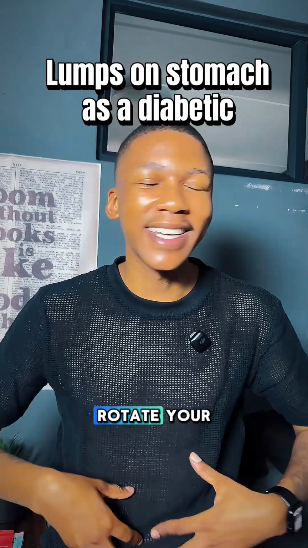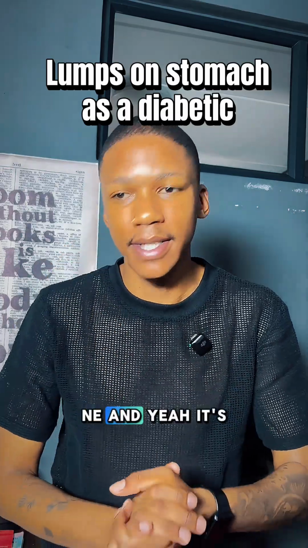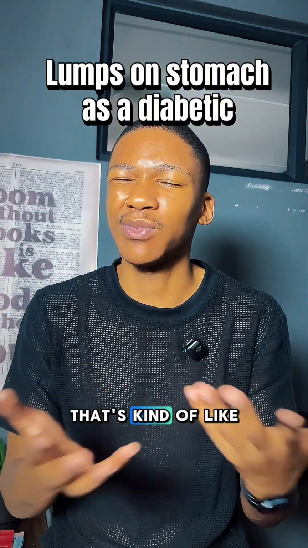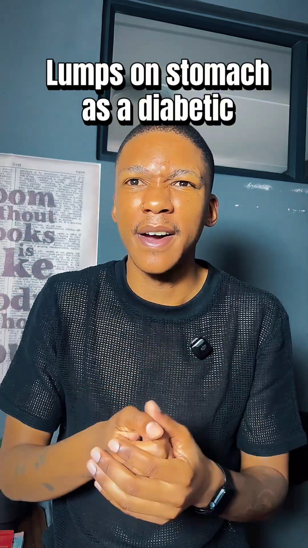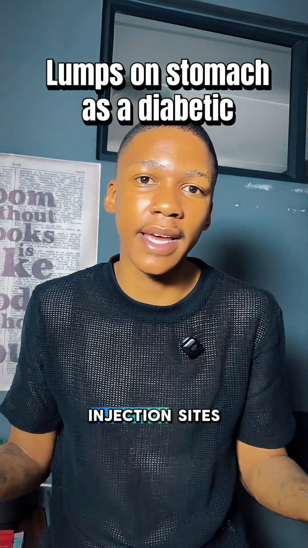So yeah, rotate the injection sites or change your needle as often as you can. And it's called lipohypertrophy. If you want to look it up on Google, please do. That's how to solve it. There isn't really much of a solve for it besides changing your needles and changing injection sites.